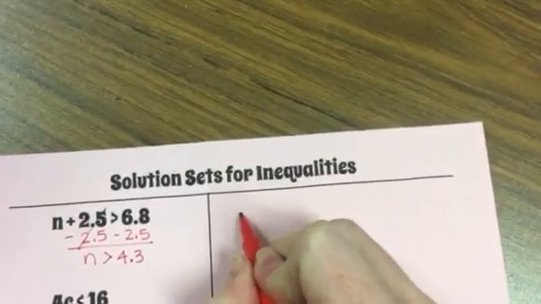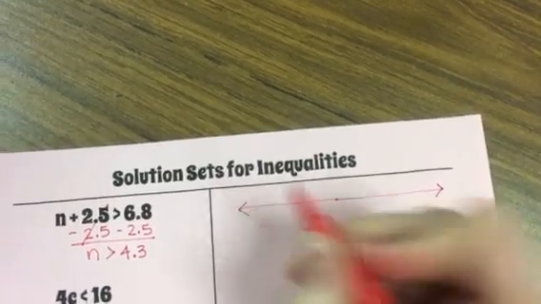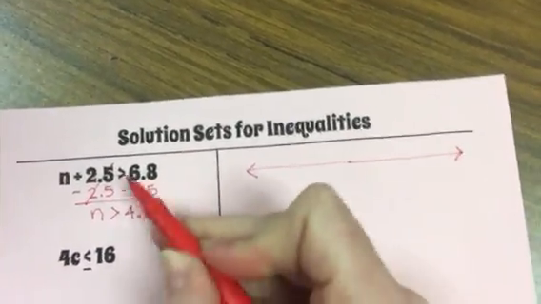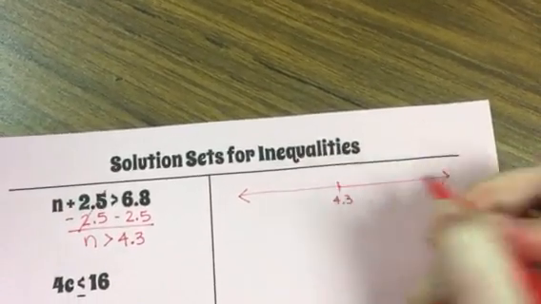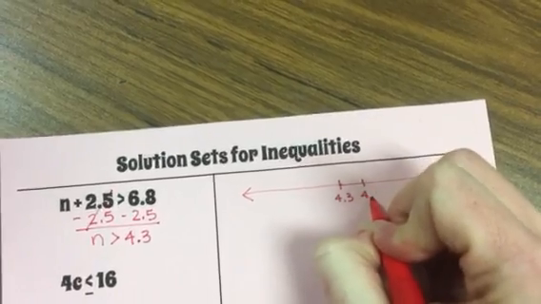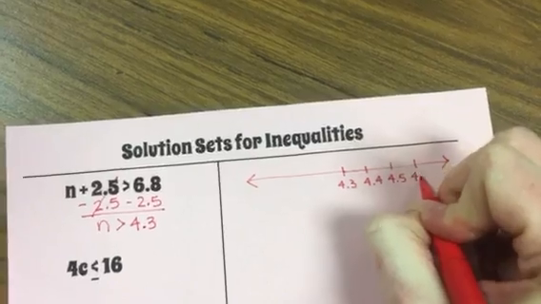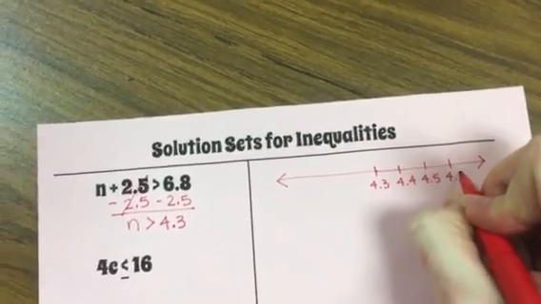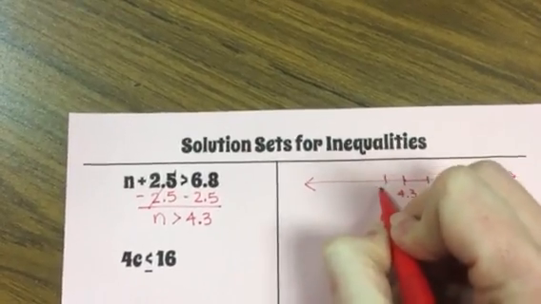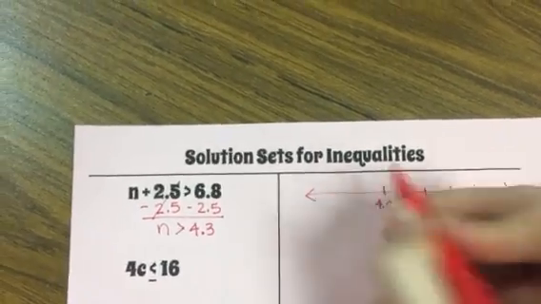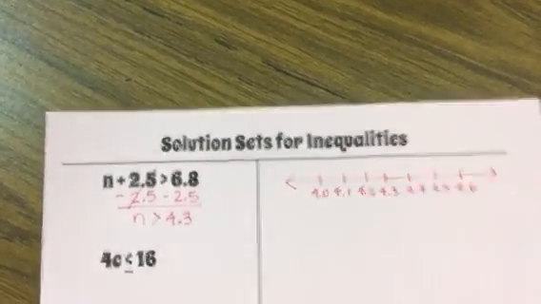We're going to do two things in this big blank space over here. The first thing that we're going to do is graph this inequality. Now, I can't graph it until I've solved it. That's why I made you solve it before you come over here to graph it. 4.3 is the number in question, so I'm going to go ahead and label my number line to look something like this. So you see I'm going in whole tenth increments. I didn't go to 4.31 and 4.32. I just did the next whole tenth. So here's my number line.